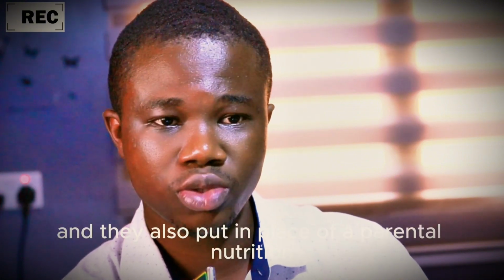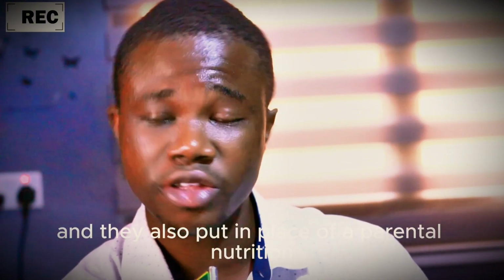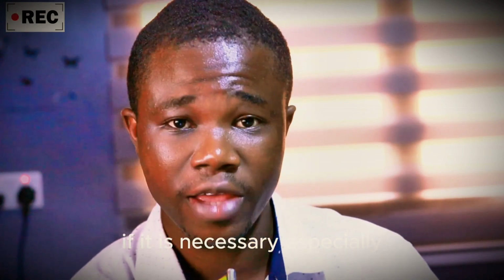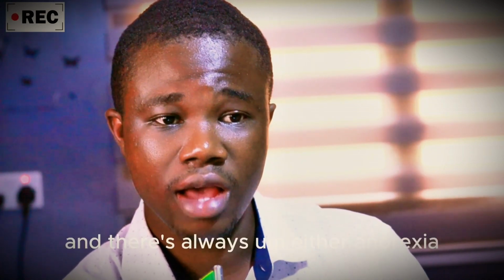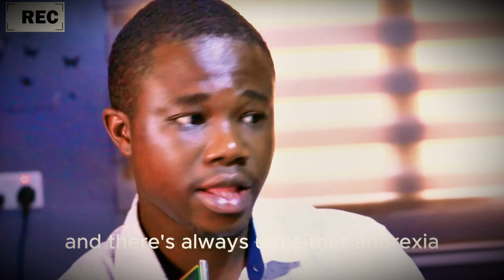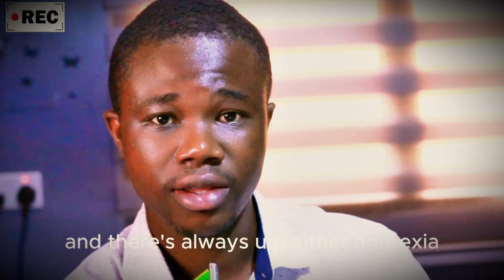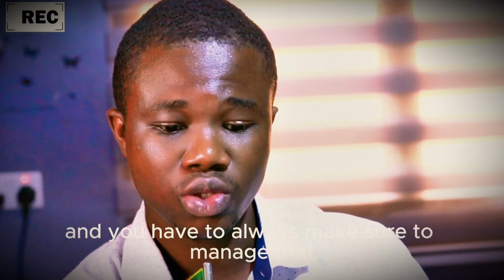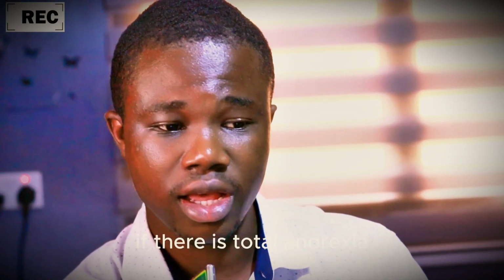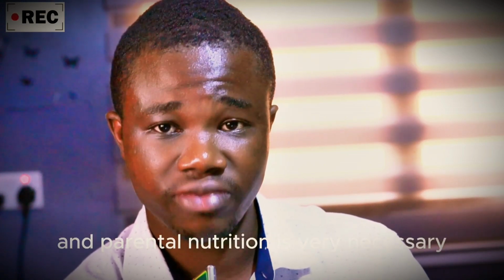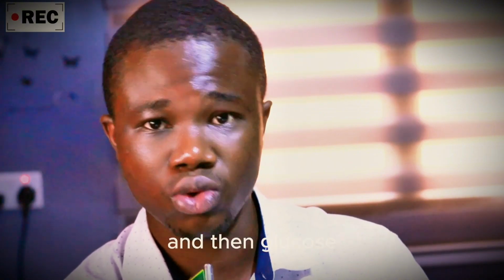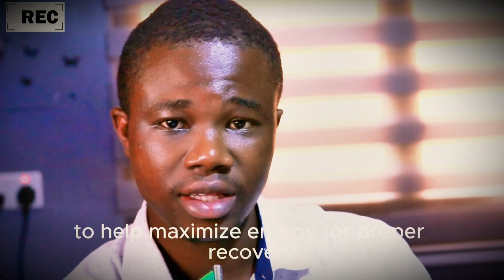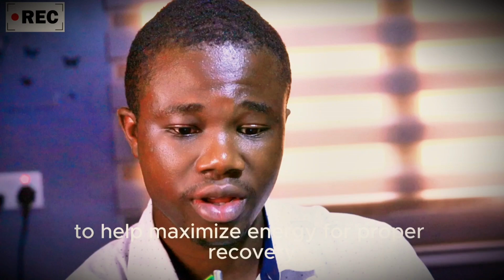And you also put in place parenteral nutrition if it is necessary, especially during the last stage of the signs and symptoms. There's always anorexia, and you have to always make sure to manage that. If there is total anorexia, parenteral nutrition is very necessary, and that will help the patient. So you give fluids and then glucose to help maximize energy for proper recovery.